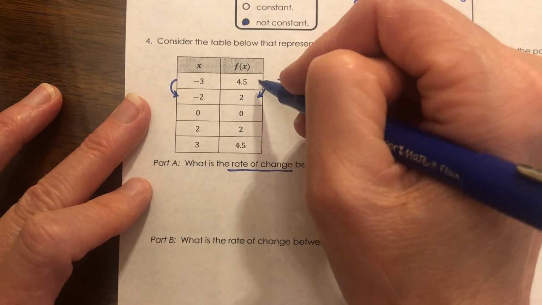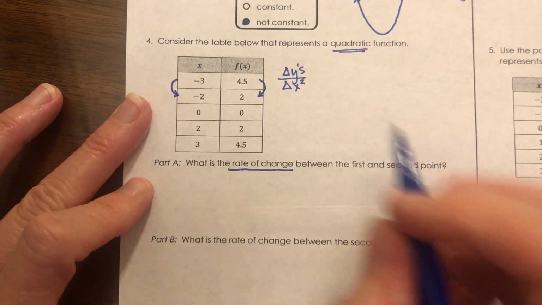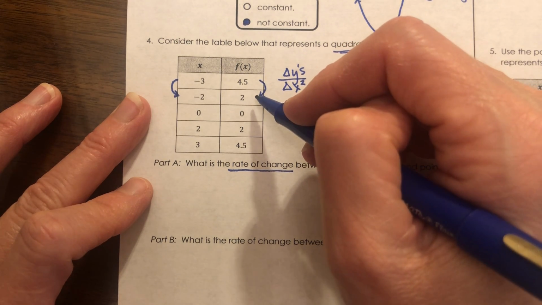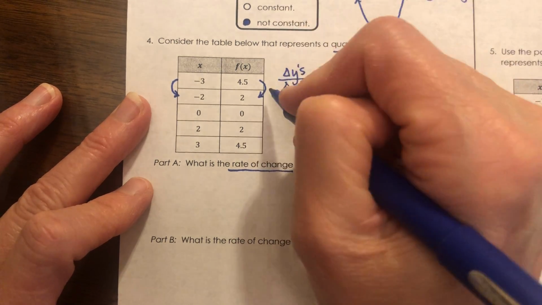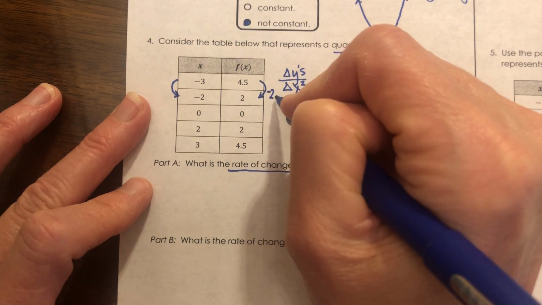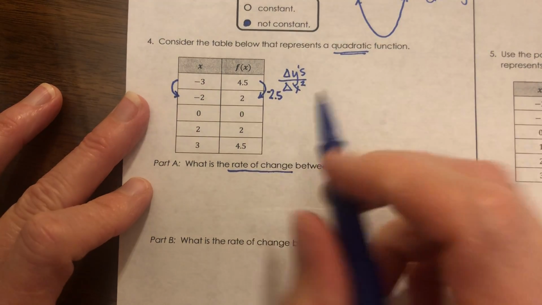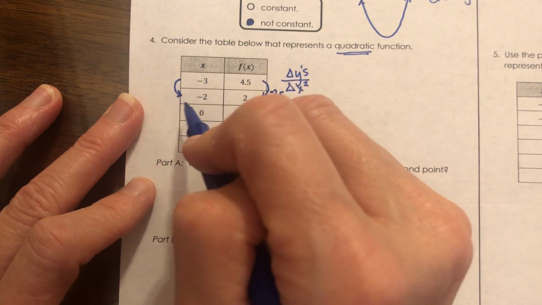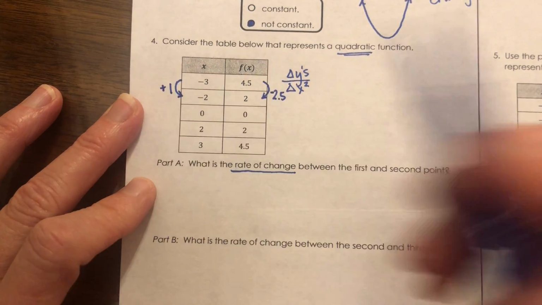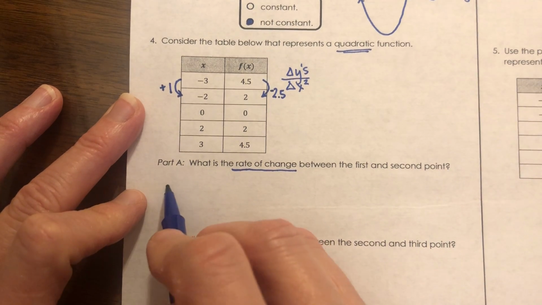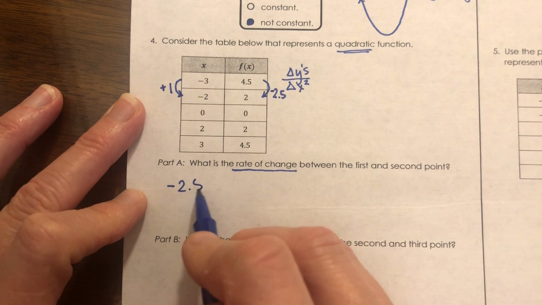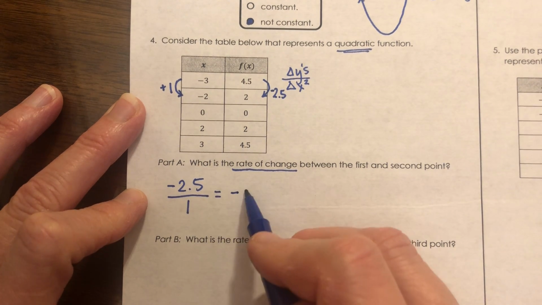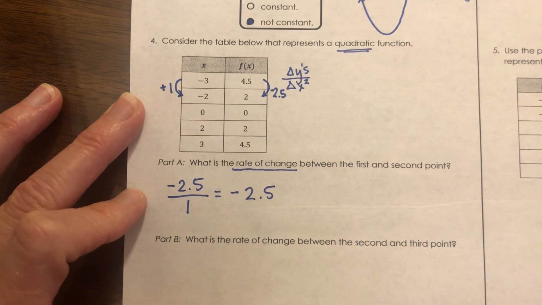So let's look at the change between the first and second points. So 4.5 is dropping down to 2 by -2.5. I kind of ran out of room there. And your y's going from -3 to -2 are going up 1. So the rate of change is -2.5 over +1, which can be simplified to -2.5.